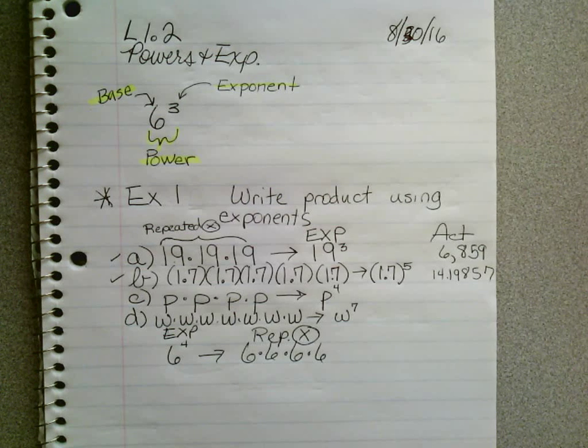Bottom of page 10, the checkpoint. Number 3. Yep, awesome. Okay, that's example 1.